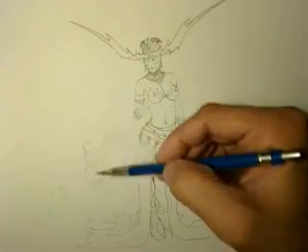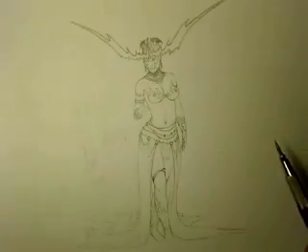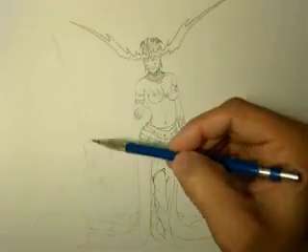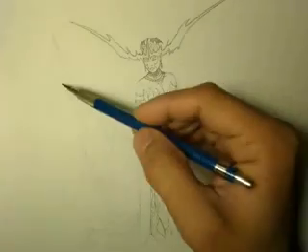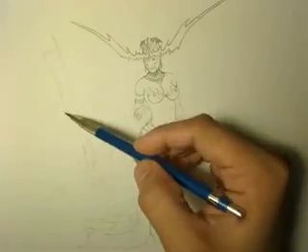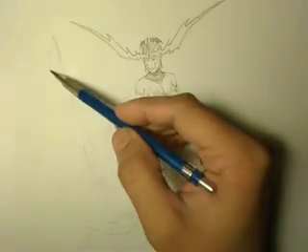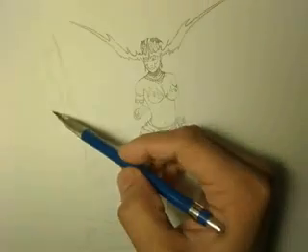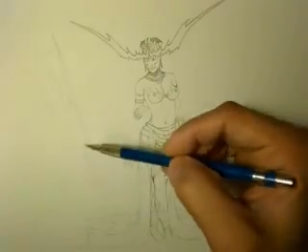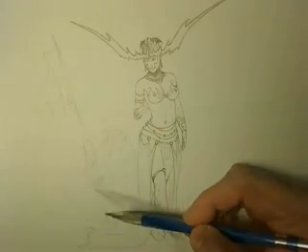And here we can add this flag that he's going to be carrying for her. Now I know that this is a little bit lighter, it's going to come through in a second. So this is going to be a flag that he carries for her wherever she goes.